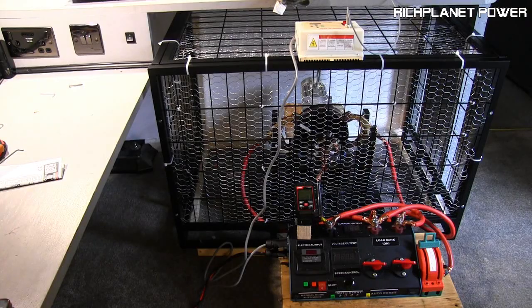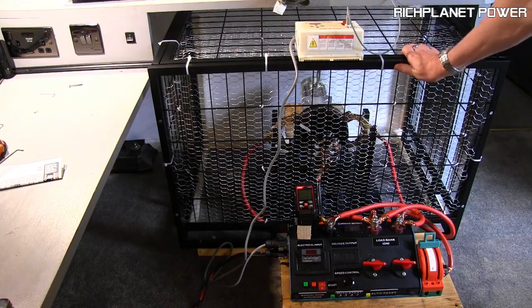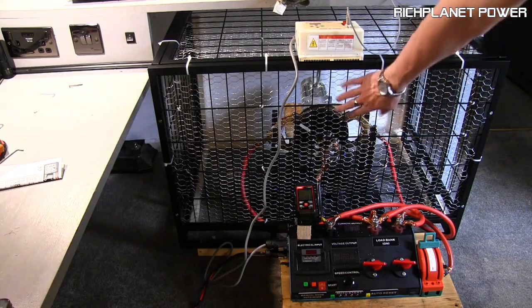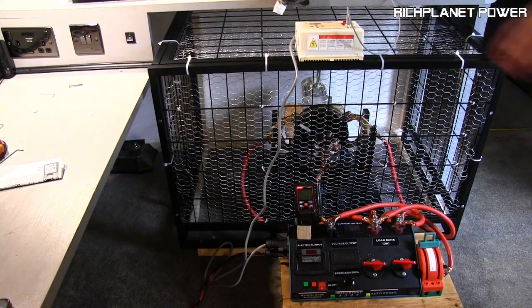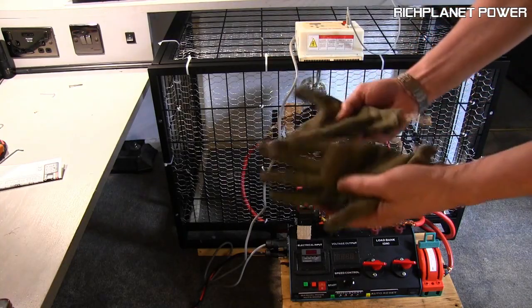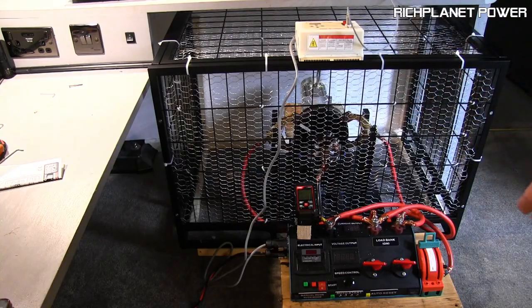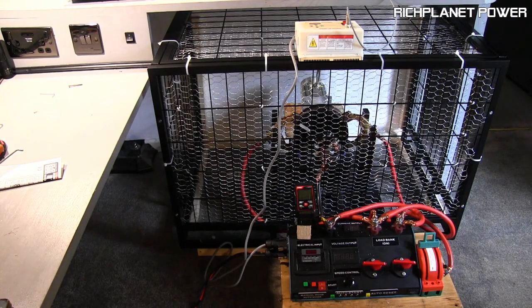Right, I've finished building the cage, and the end machine, mini end machine, is inside here, which is all bolted to the floor. We've got some finer mesh behind it, and I've also got the safety gloves, safety glasses. I'm probably going to wear a thick coat as well. Yeah, I'll just switch it on.